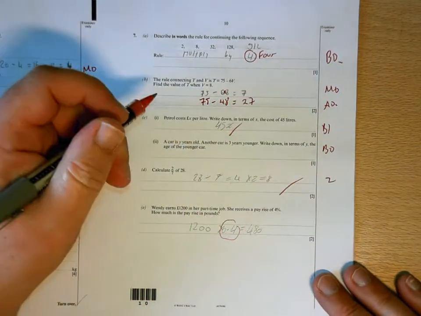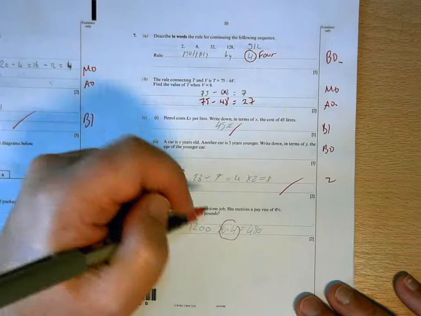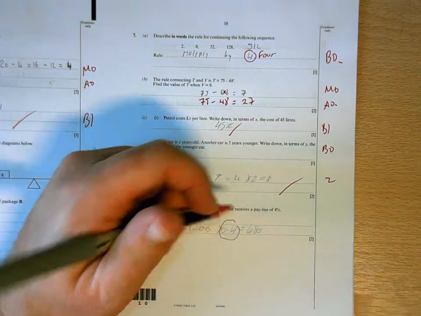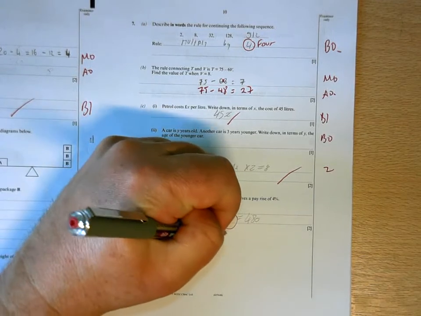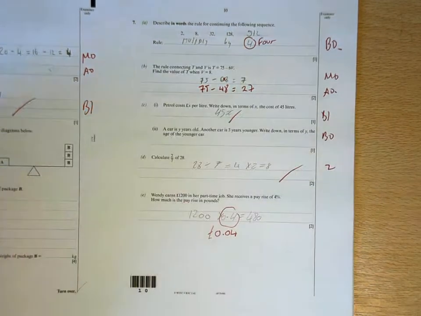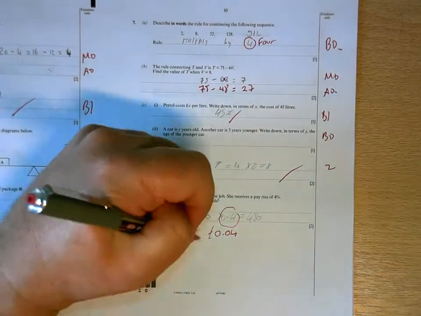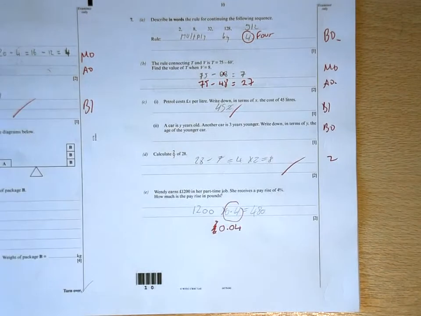4% is not 0.4, that's 40%. If you think of writing 4% as if you were writing 4 pence in pounds, you would write 4 pence in pounds like that. That would be the same for 4% as a decimal.